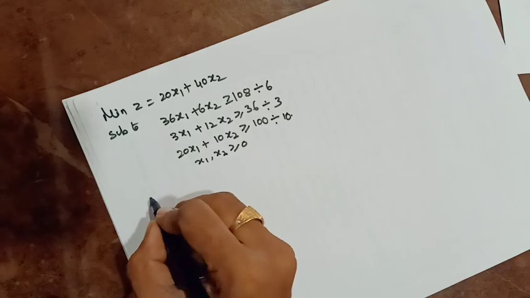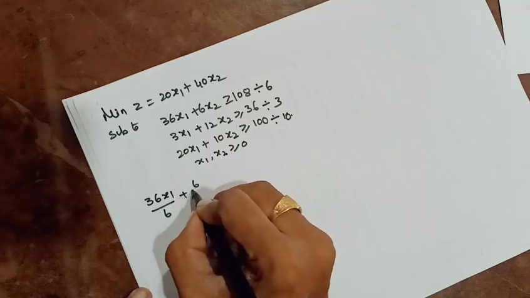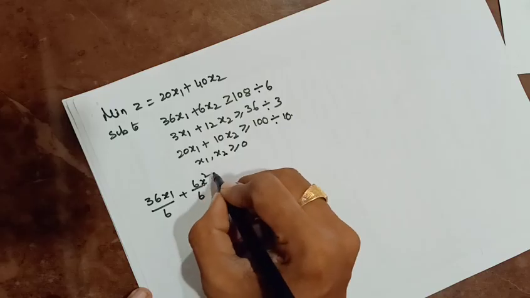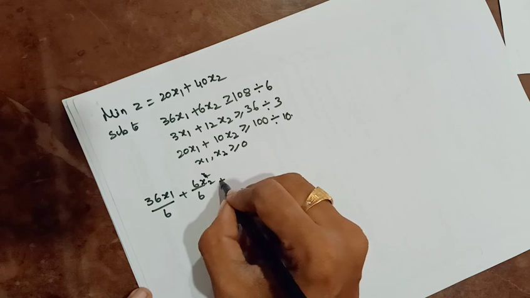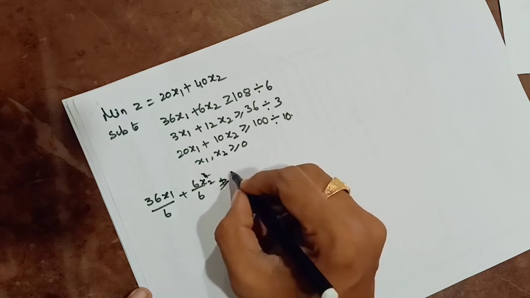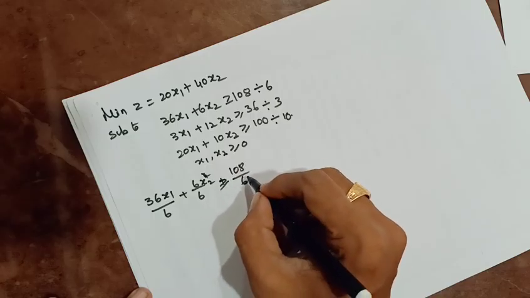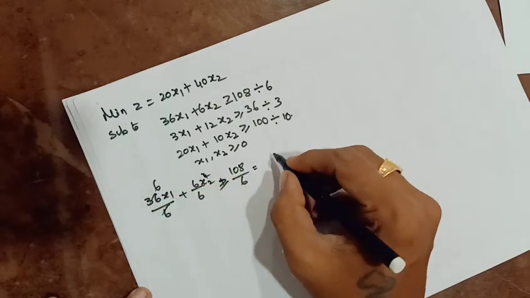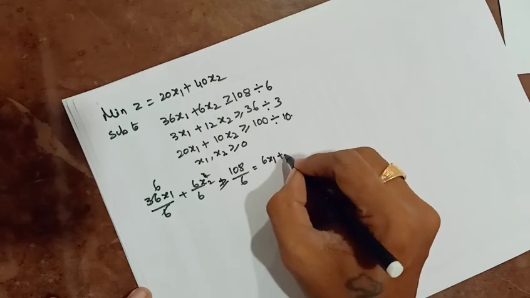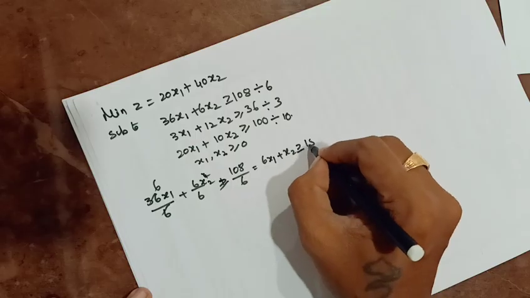So this becomes 36x1 by 6 plus 6x2 by 6 greater than or equal to 108 by 6. So we'll get 6x1 plus x2 greater than or equal to 18.